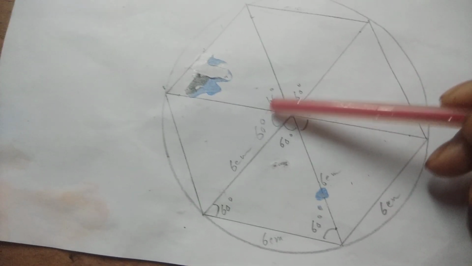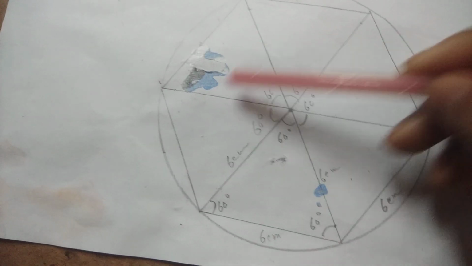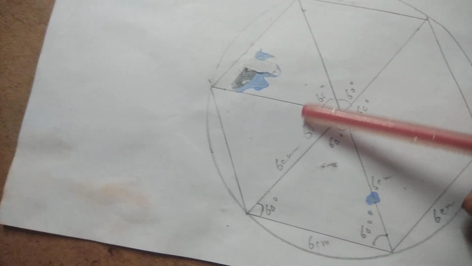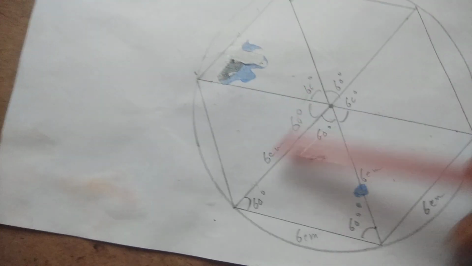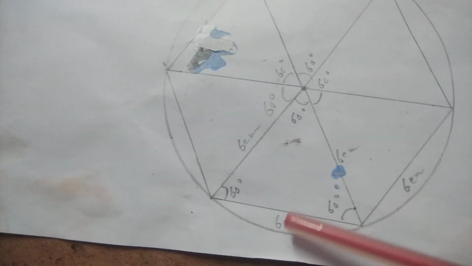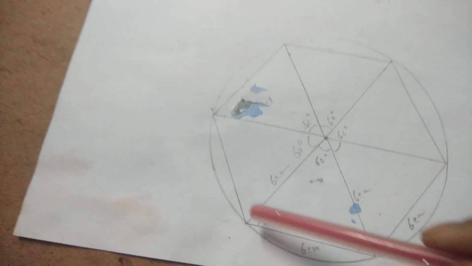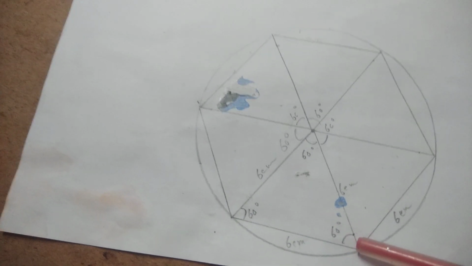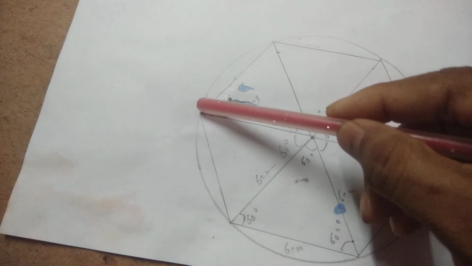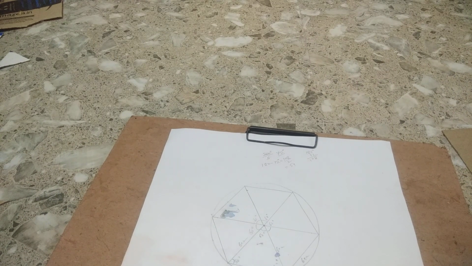Again, make an angle of 60 degree. Then you are getting 6 centimeter, 6 centimeter, and this is 6 centimeter. Again, you make an angle of 60 degree and join this one. You will get 6 centimeter, 6 centimeter. Now you see how many sides you are getting? 1, 2, 3, 4, 5, and 6. And cut along these sides. That means in this way you can make a regular hexagon.